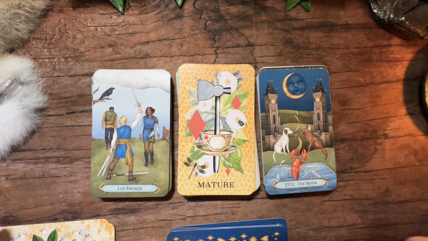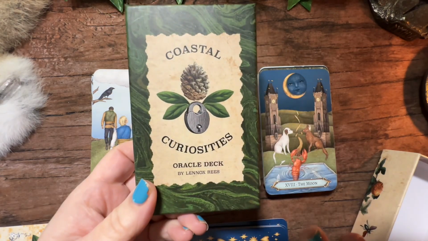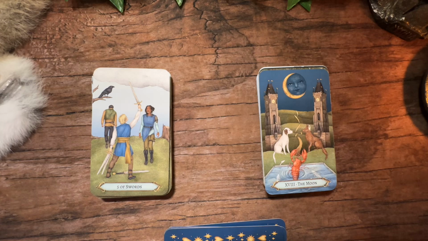I don't know about the artwork so much. I think the artwork goes, but it's not top notch. It's probably not what my favorite would be. So let's move on to another one. And that was Coastal Curiosities Oracle. Okay, another one I wanted to try was Woodland Wardens, which is also another Jessica Rue deck.